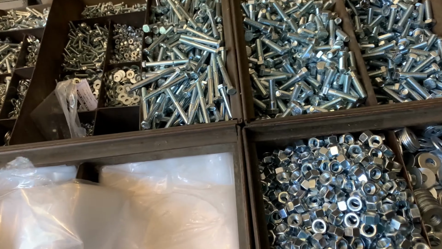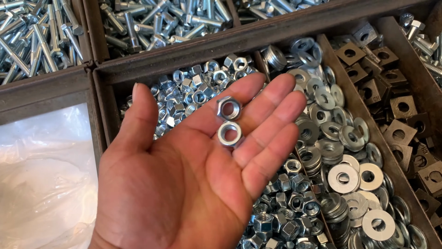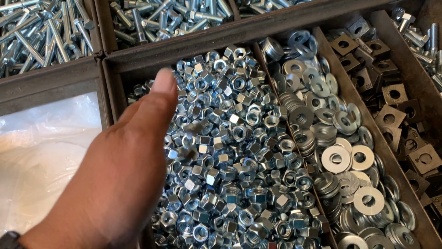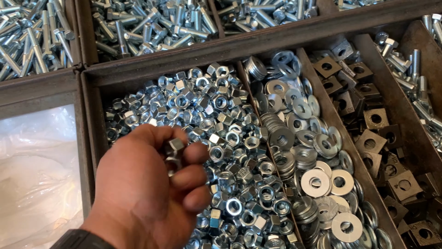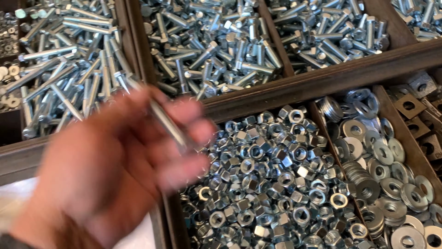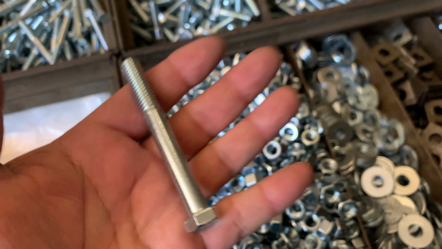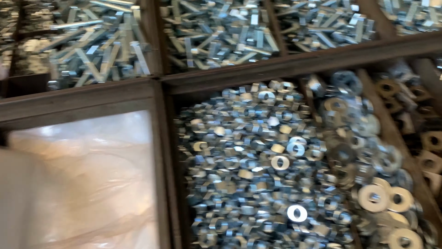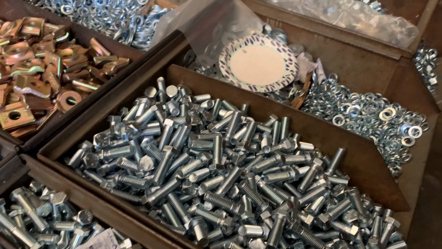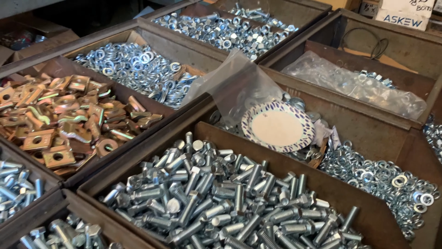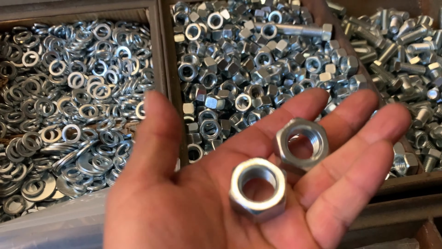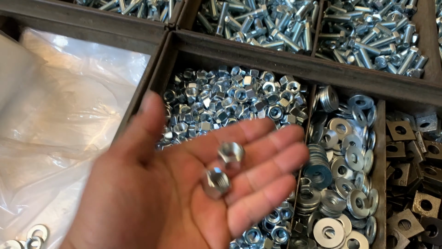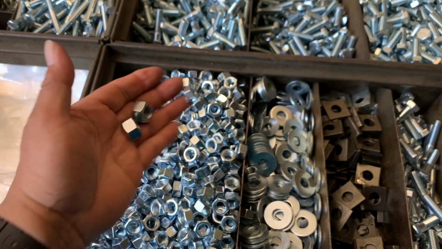Oh, nuts and bolts. Oh, nuts. How many nuts do you have? Are you a nut or are you a bolt head? You guys have big nuts or do you have little nuts? Let me know in the comments.